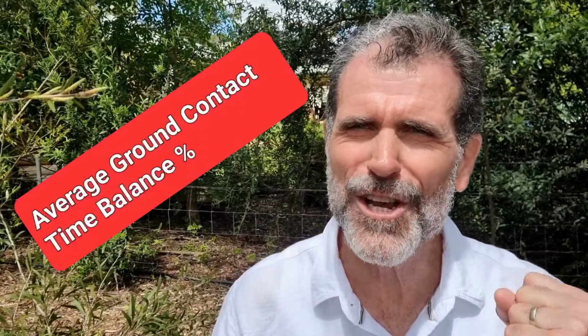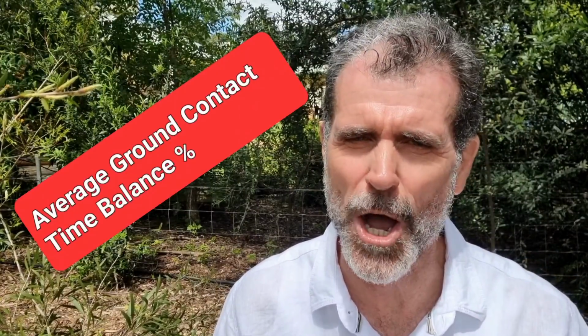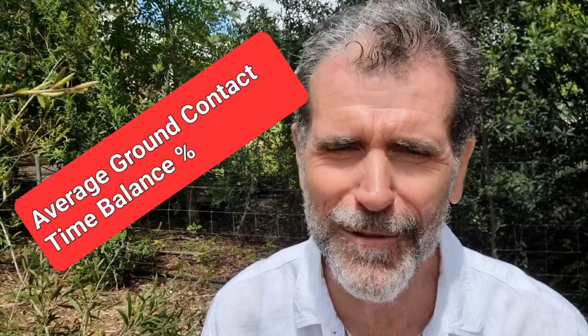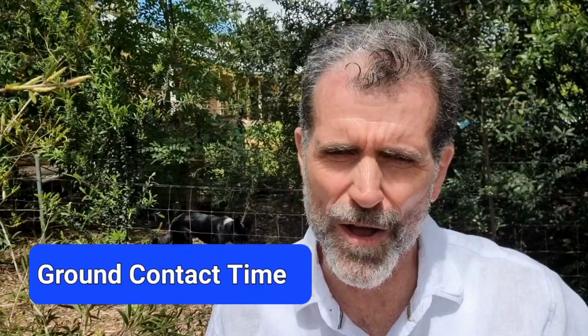The second metric I enjoy looking at and using, and perhaps is quite helpful, is average ground contact time balance percentage. It's a bit of a mouthful. Now, before we talk about balance percentage of this metric, what is ground contact time? Well, this is the time or how long your foot stays connected to the ground, from when the foot hits the ground until it lifts off. And by the way, under 300 milliseconds is considered acceptable.